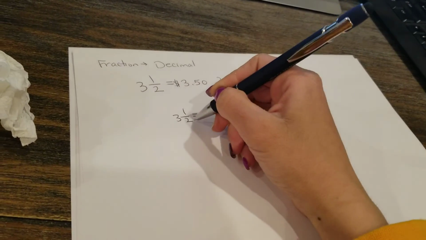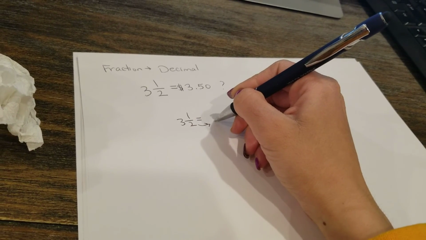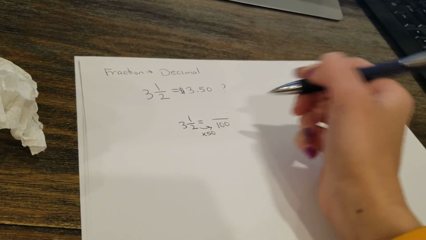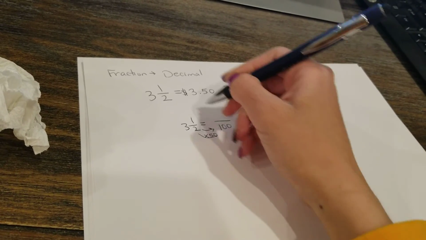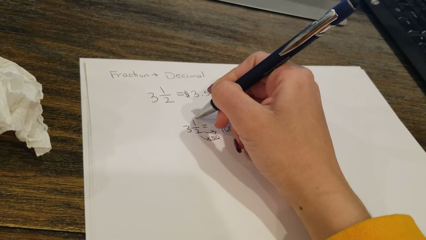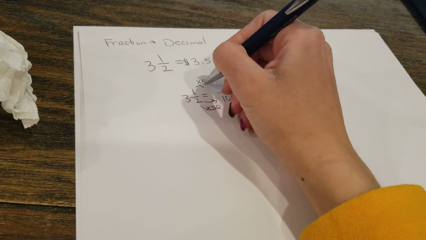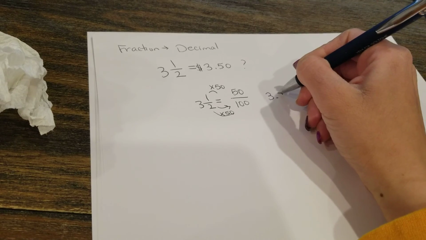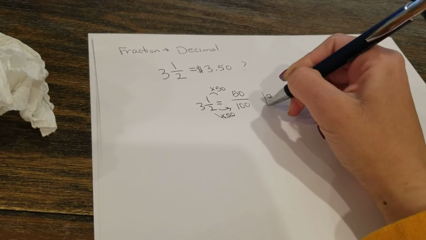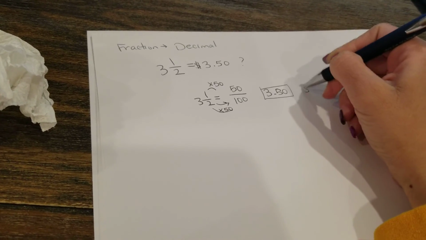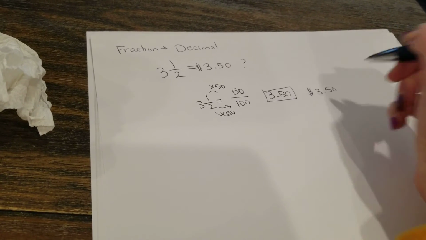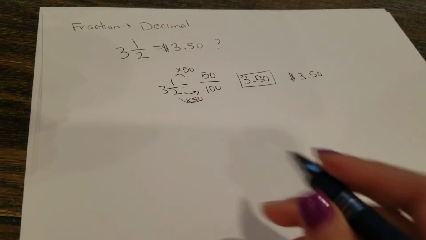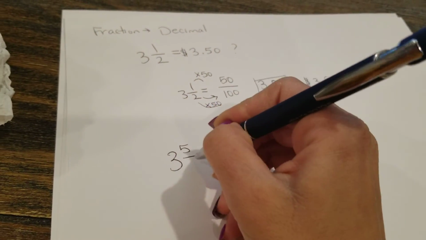I took my half and I made it equal to 100 by multiplying times 50. 2 times 50 equals 100. So I do 1 times 50 equals 50 hundredths. So I have 3 and 50 hundredths. There you go. So you have $3.50, 3 and 50 hundredths. So we're going to do the same exact thing here with 3 and 5/8.